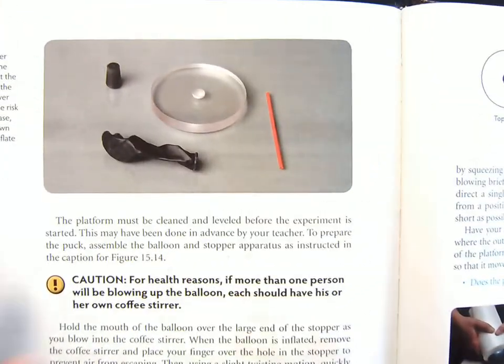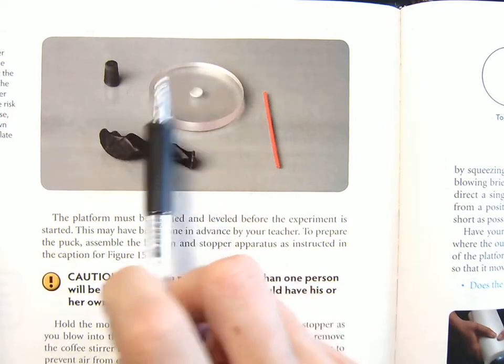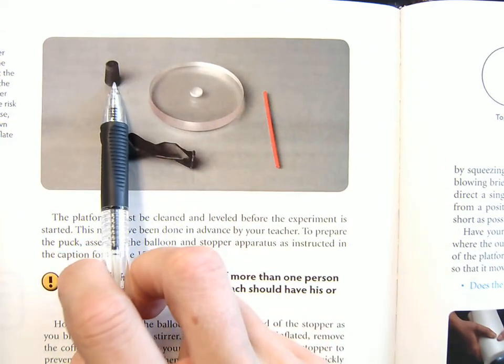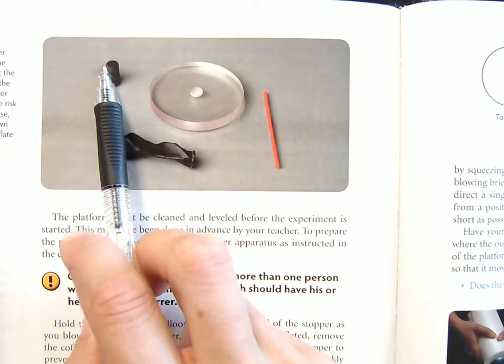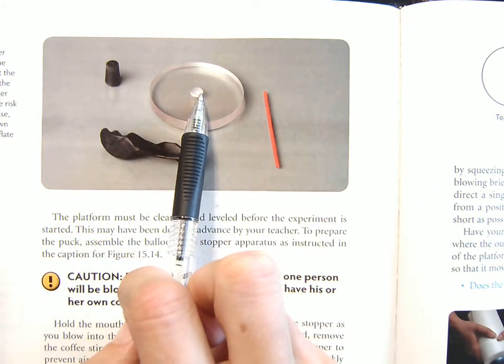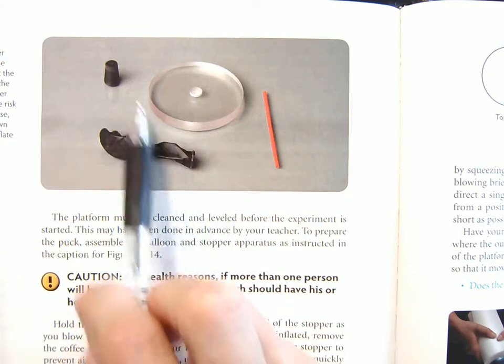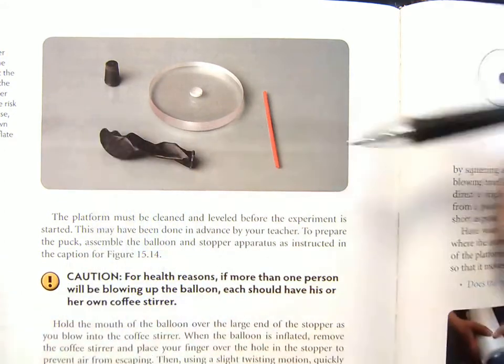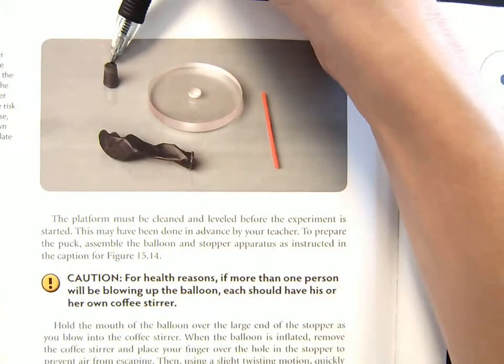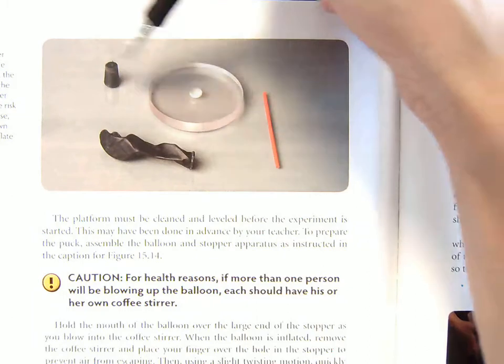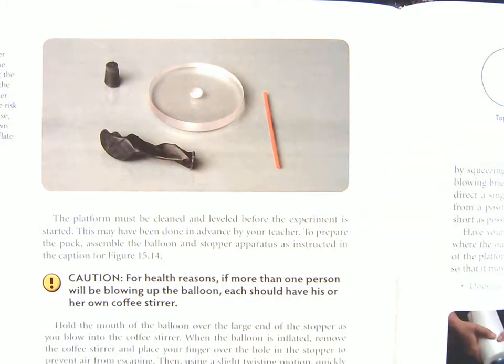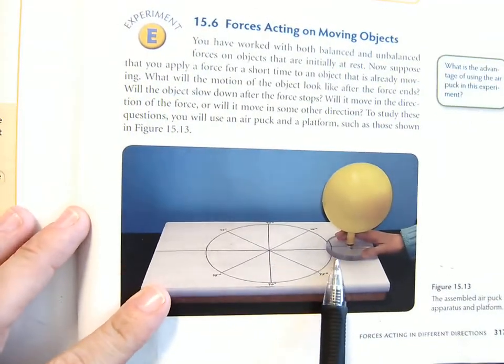So let me show you how we would set this up. We would start with the puck that has a hole in the middle, and then we would have a stopper. You guys are familiar with these. The stopper would have a hole through the center of it. We'd put the skinny end of the stopper through the puck, and then we would take the balloon and put the balloon around the fat end of the stopper. Then we would take the straw and put it in the skinny end of the stopper and blow through the straw to blow up the balloon. Then we would be left with this, the puck with the balloon attached to it.